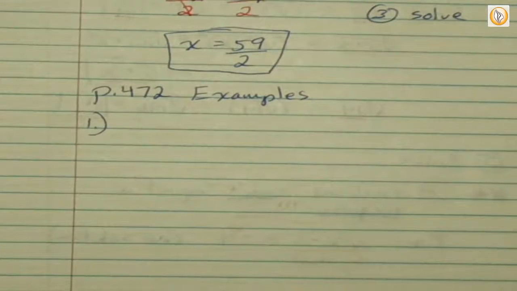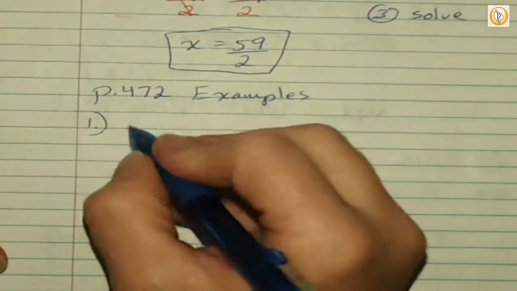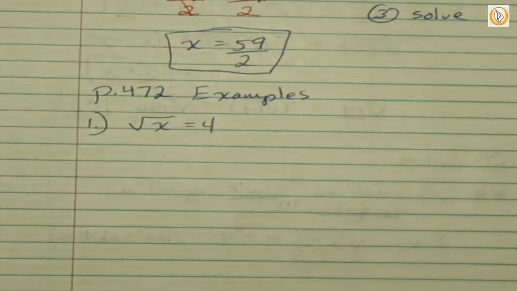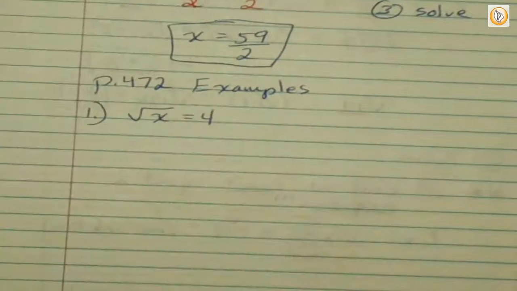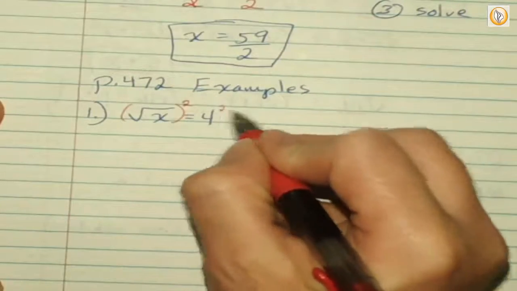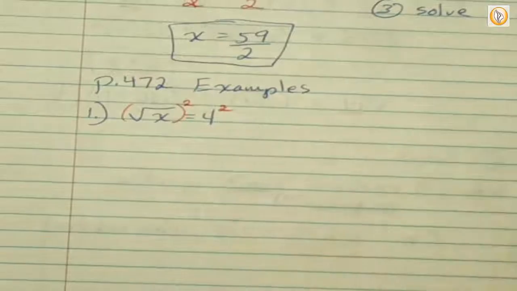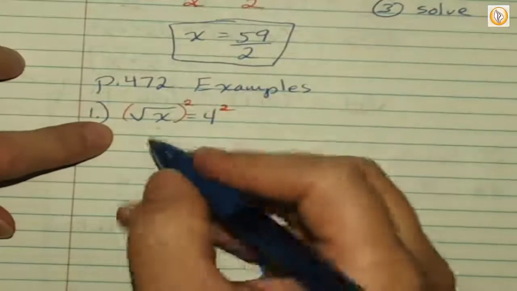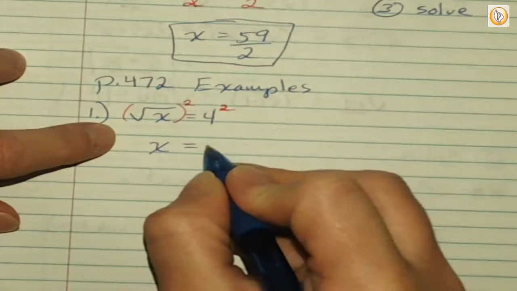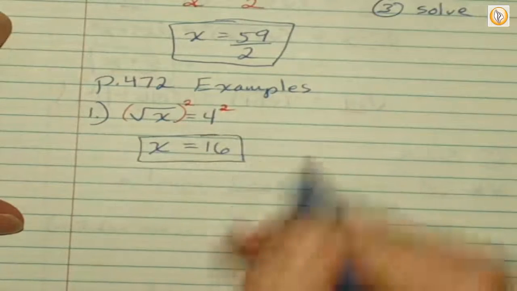Let's start small. So number 1, solve and check your solution. Well, we're just going to solve. So we have square root of x equals 4. Okay, let's see. Valeria, how do I solve for x? Square both sides. That's a 2. Okay, so Valeria, what would I get here? And she's correct.